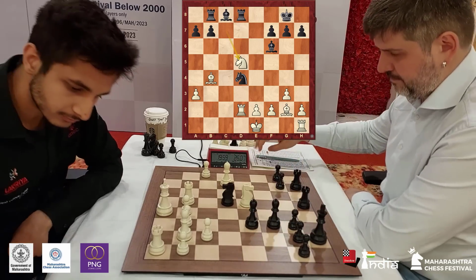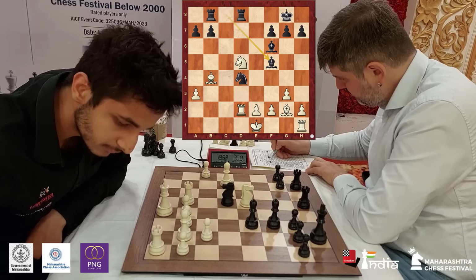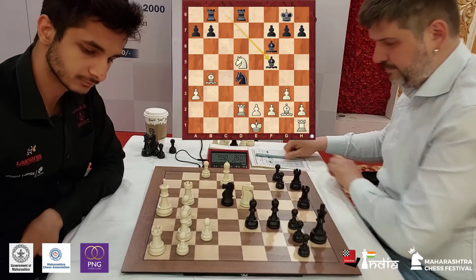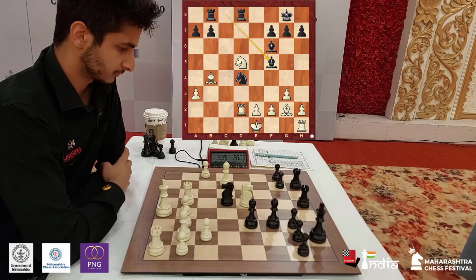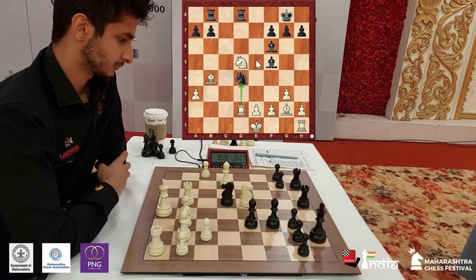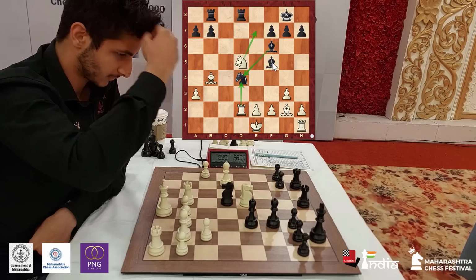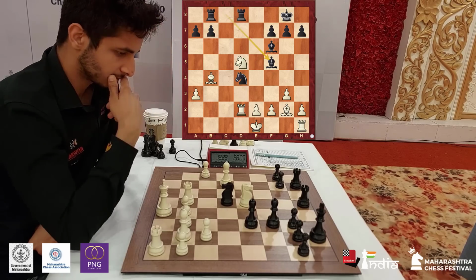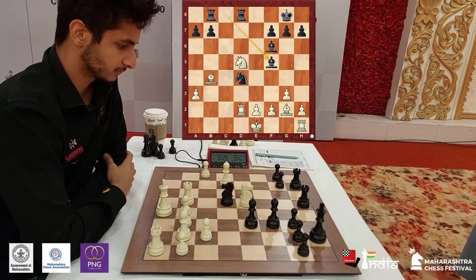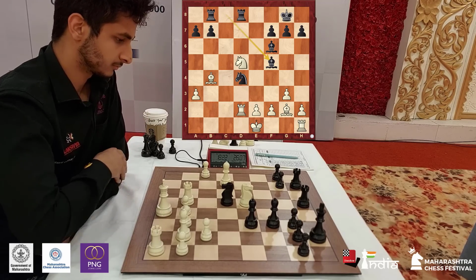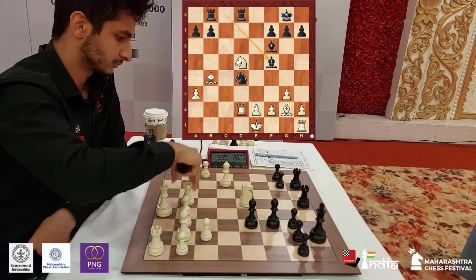In fact, Svidler goes bishop f5. Oof, that is a big error. This is a big mistake. Vidit now can actually take on d4, bishop takes d4, knight e7, and pick up this bishop. I think Vidit has seen it. You can look on his face. He's a bit confused. Why did Svidler go there? What is the point? And he takes it.